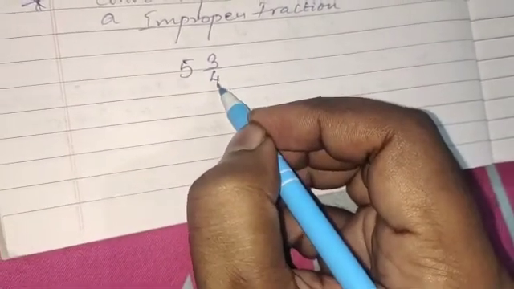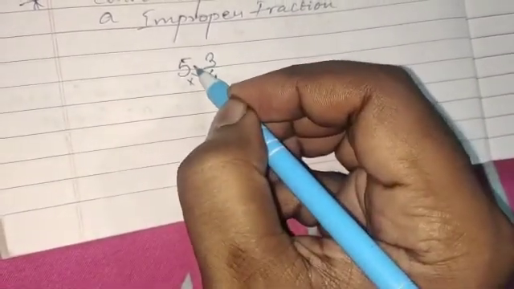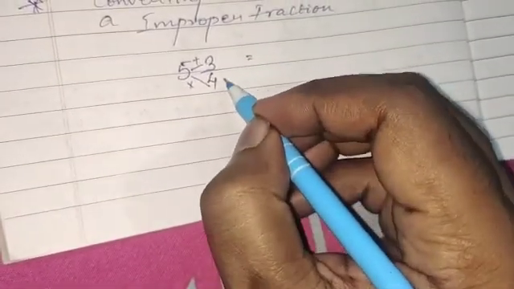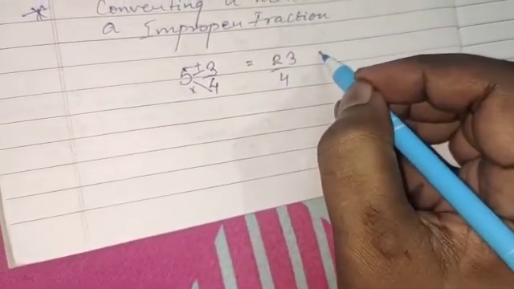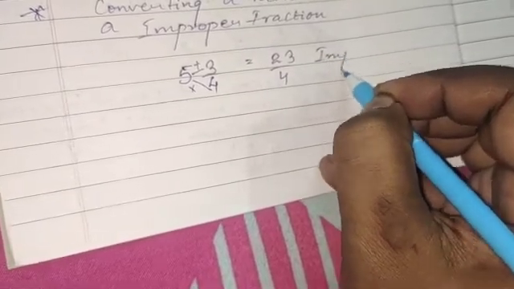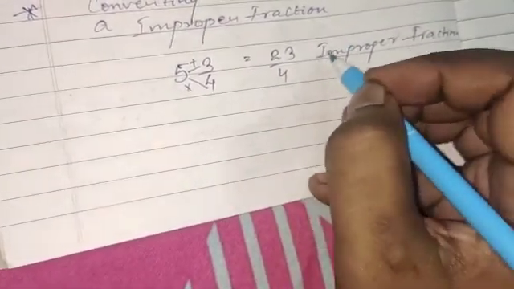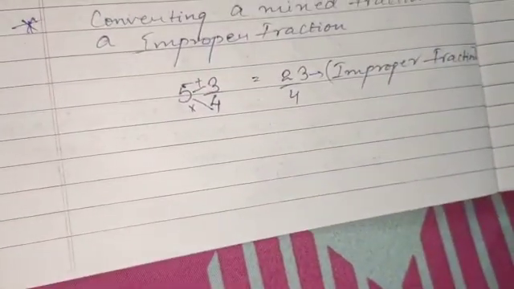With the denominator you are going to multiply the integral part and add the numerator. Understood? So this will be 5 4s are 20 plus 3, 23 by 4. So this is an improper fraction. We don't need to write it actually, but for your convenience I am writing it.